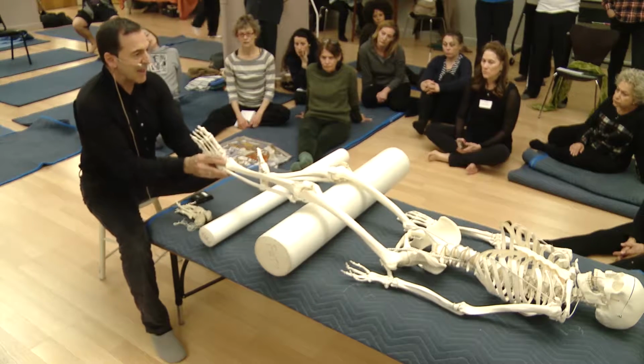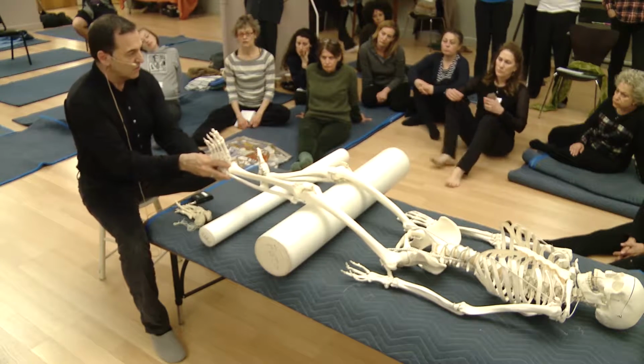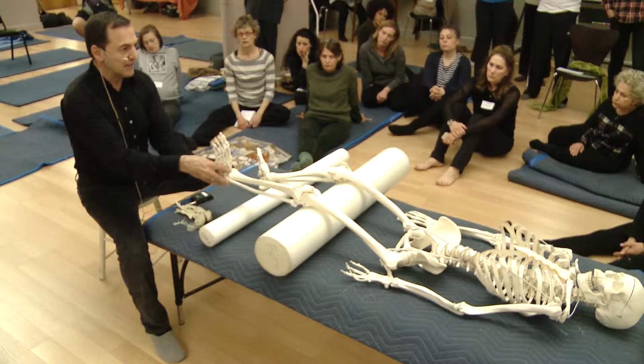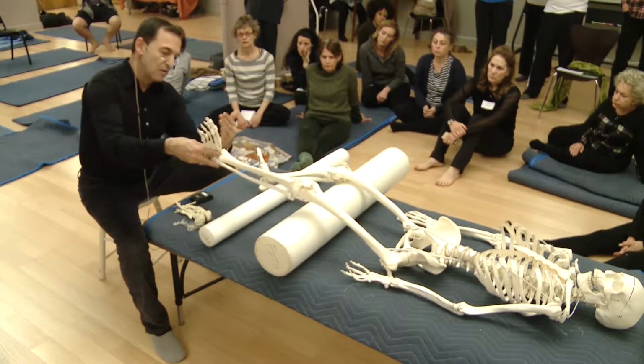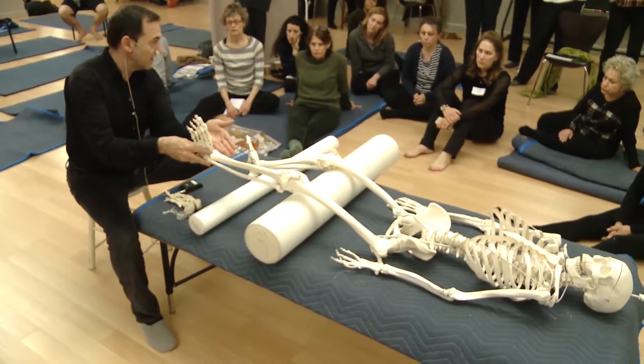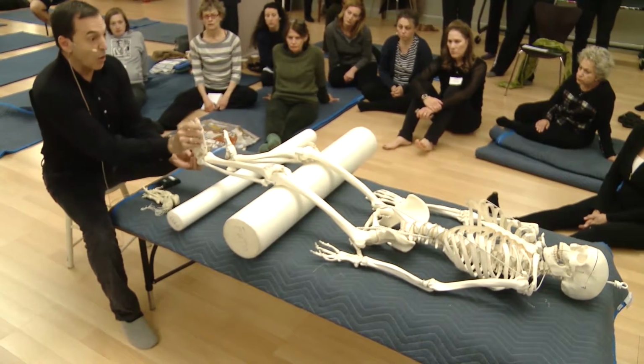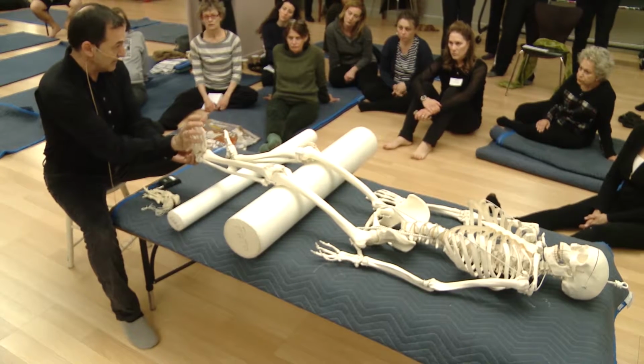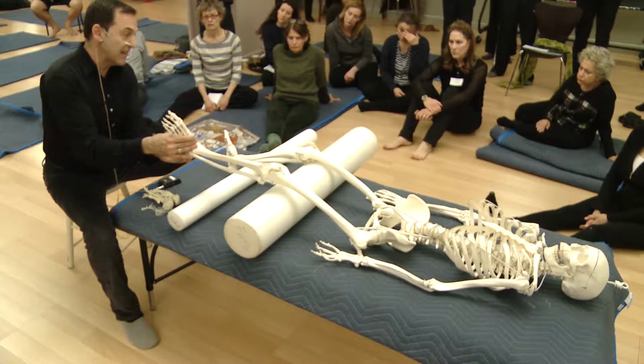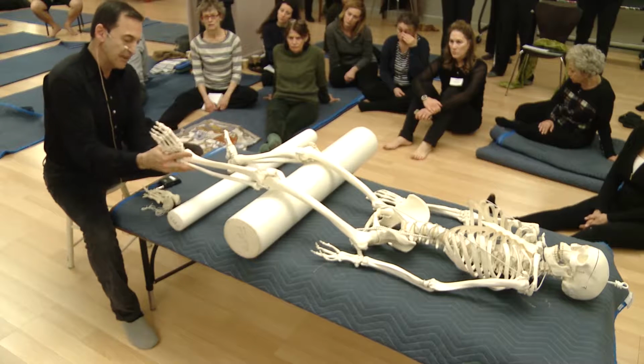But when we actually are standing on our foot, it has to come into that more perpendicular relationship to the lower leg. Not necessarily all the way, so it's not fully flexed, but it's more or less in that perpendicular arrangement.